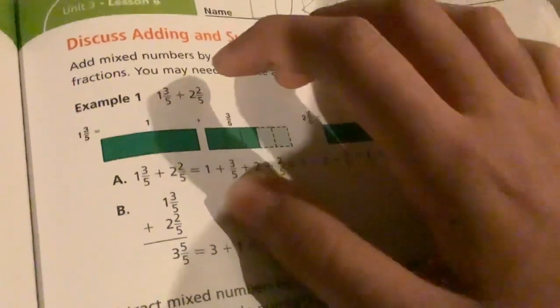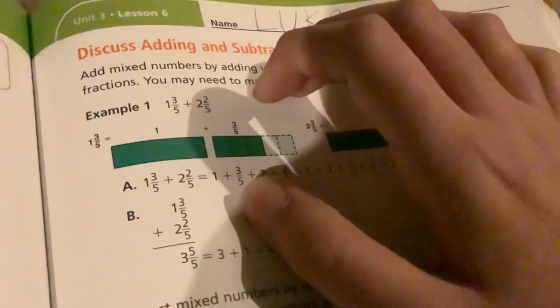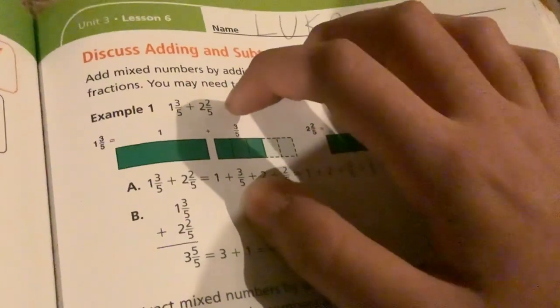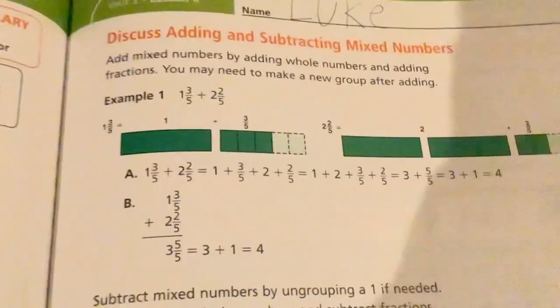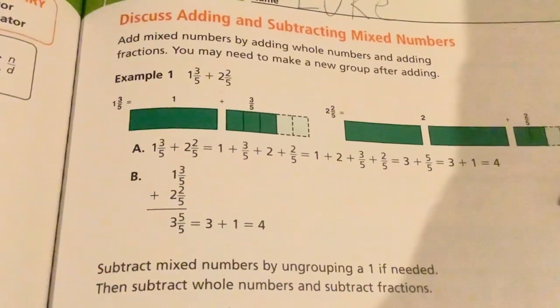But what about mixed numbers? What's a mixed number? Good question. A mixed number is a number that contains a whole number and a fraction, like 2 and 2/5, for example, like 2.4. Yes! So, yep, we could do the same thing with mixed numbers.